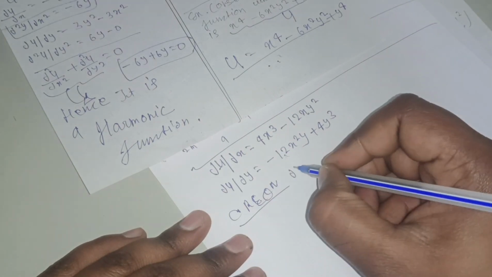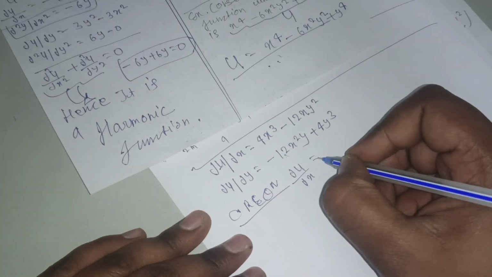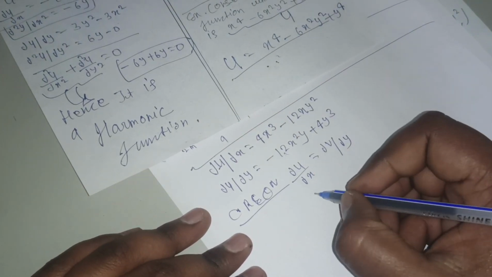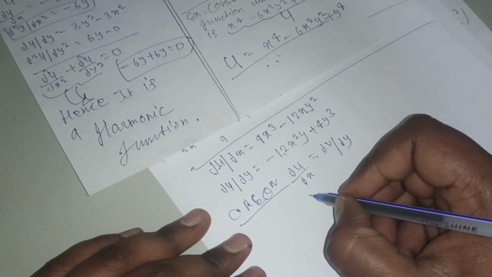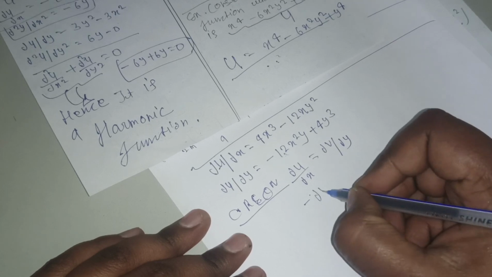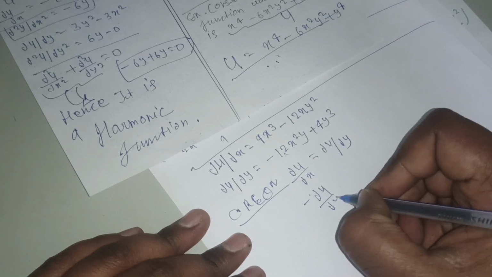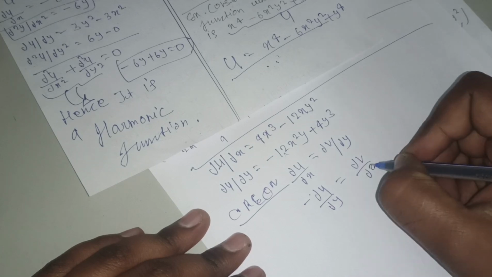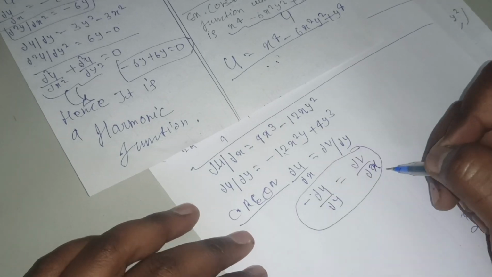The CR equations are del u by del x equal to del v by del y, and minus del u by del y equal to del v by del x. Well, this was the CR equation.